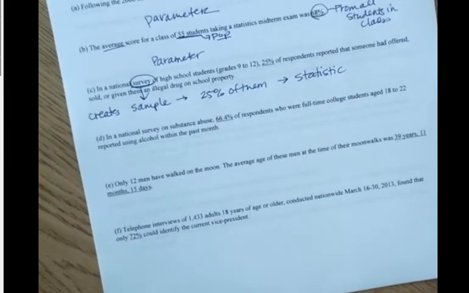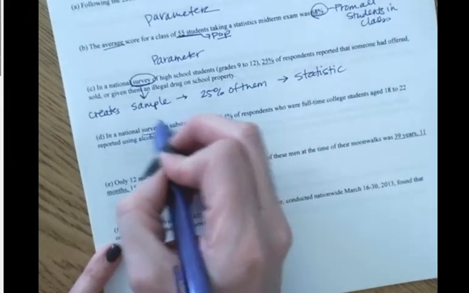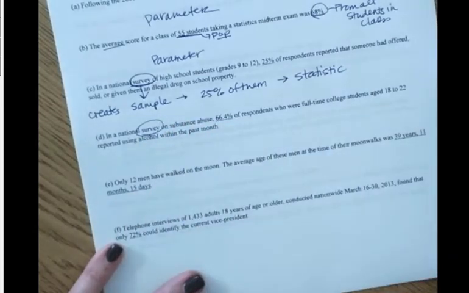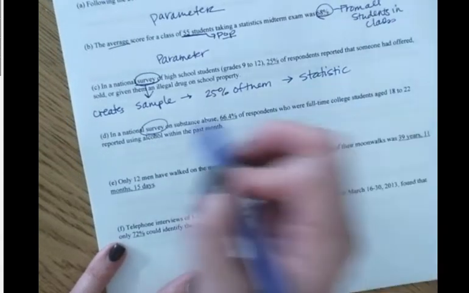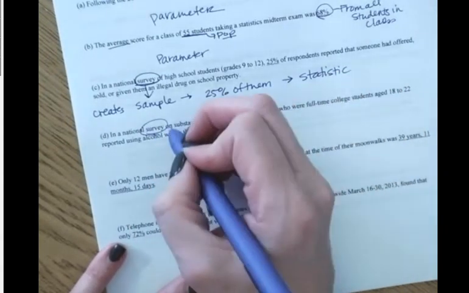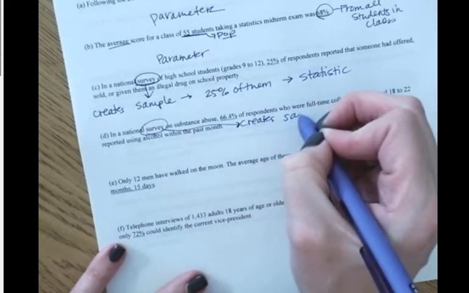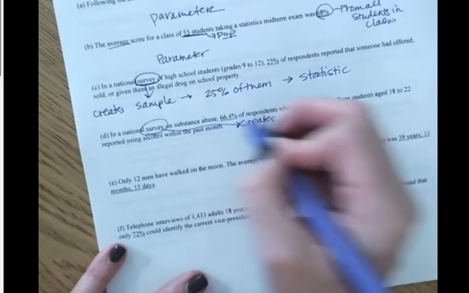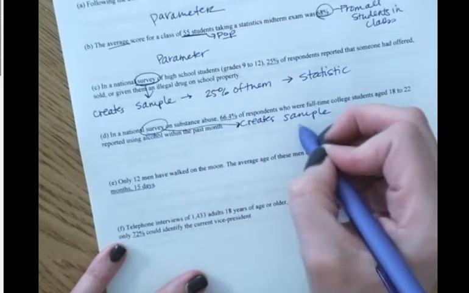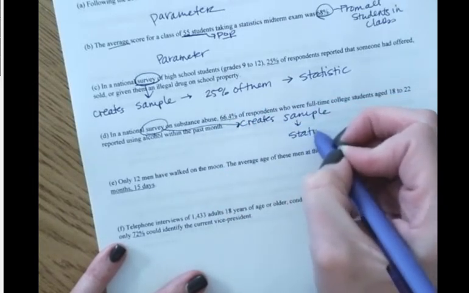In a national survey on substance abuse, again, here's your survey, 66.4% of respondents who were full-time college students, age 18 to 22, reported using alcohol in the last month. So again, because it's the survey, it creates the sample, and we get this number from our sample. That makes it a statistic.